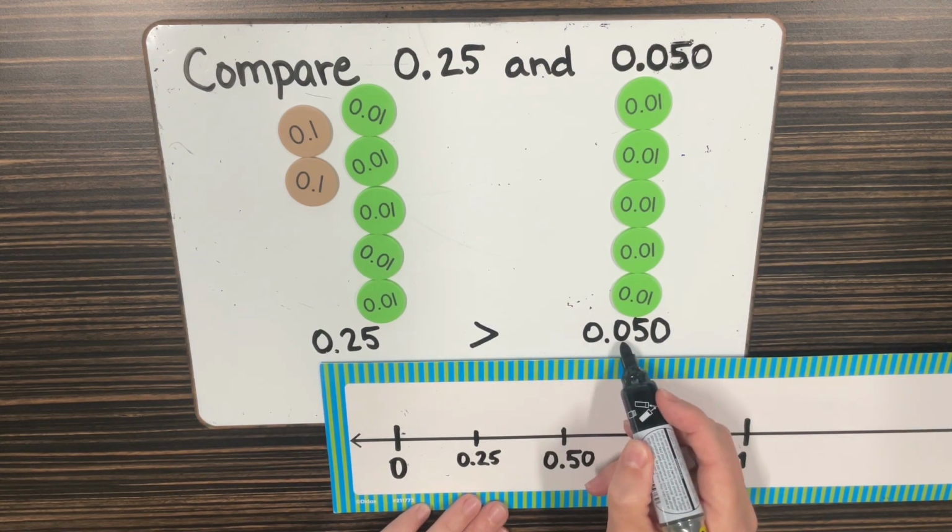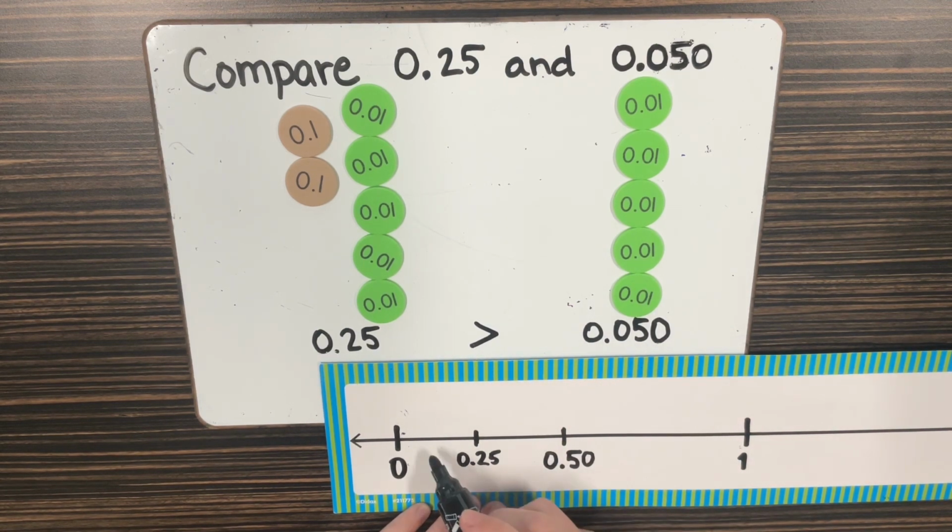It has no tenths, so it's going to be even less than that 1 tenth. It's going to have to be smaller than 1 tenth, which is about halfway to there, a little less than halfway. What does that make you think now?